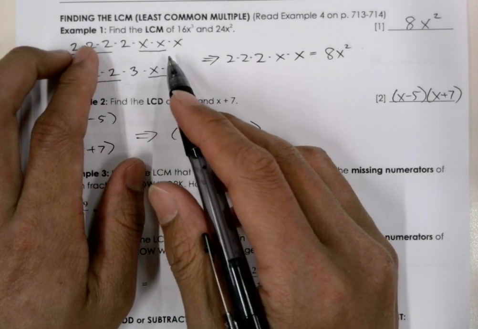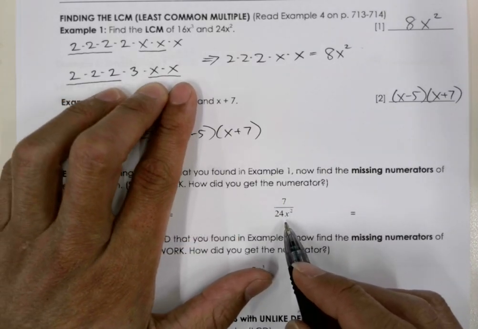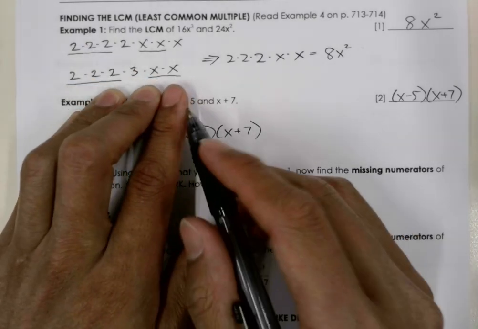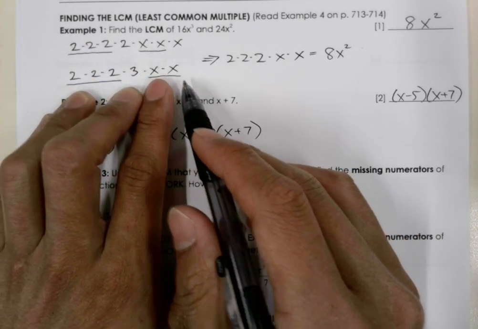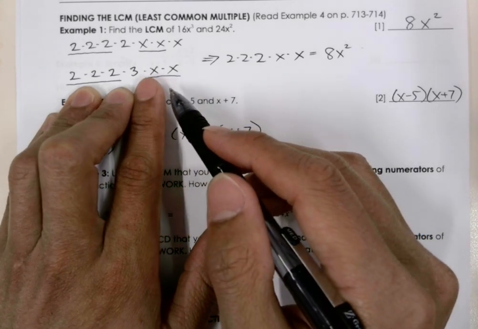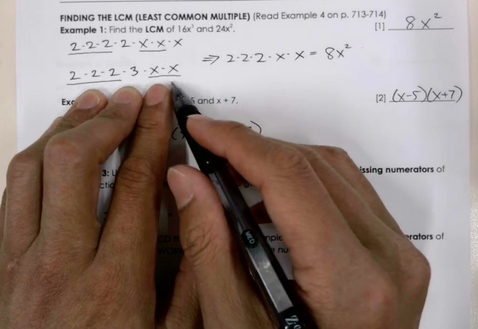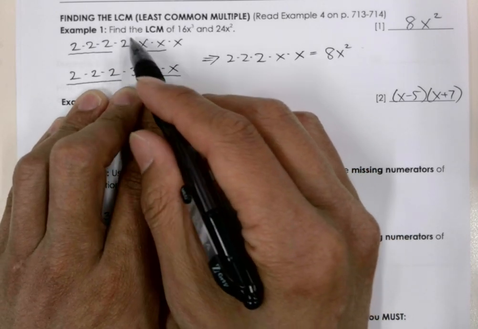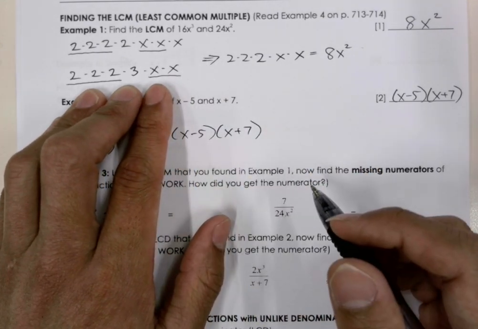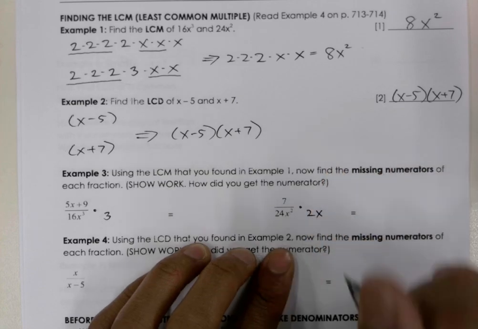And now to get the common denominator of 24x squared, right? So that these two have the same denominator, we need to multiply this prime factorization by what it's missing when compared to the prime factorization of 16x to the 3. So this prime factorization is missing a 2, and it's missing an x. So we're missing 2 times x. So over here, we need to multiply by 2 times x.